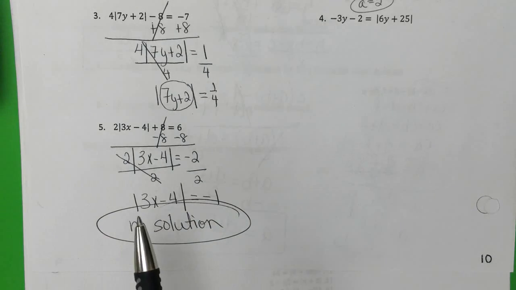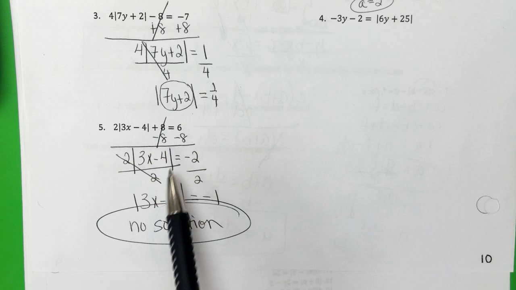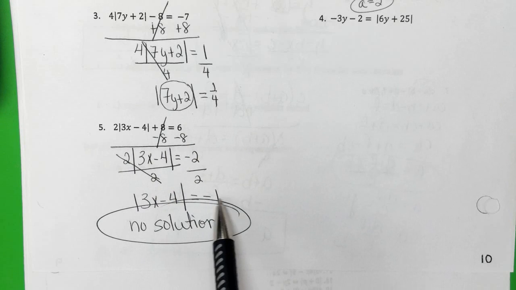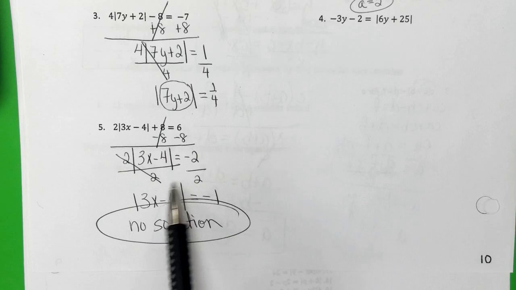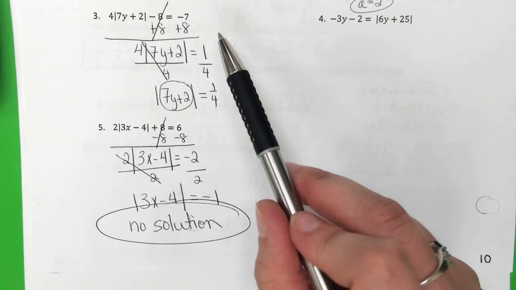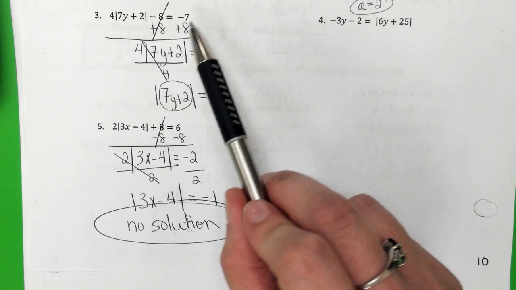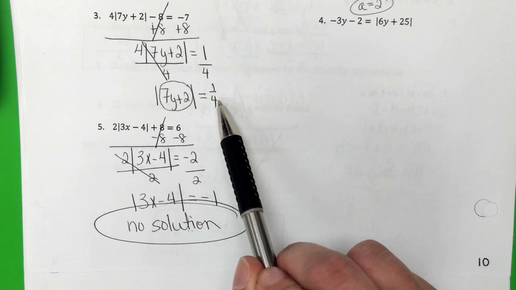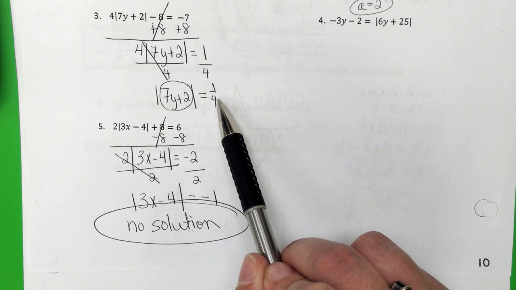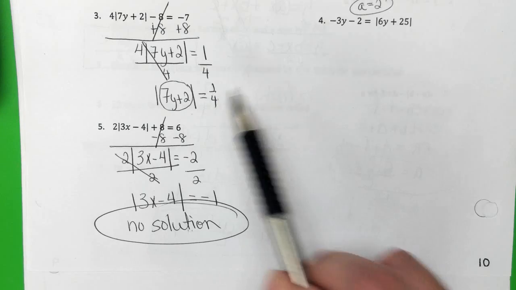Alright, but look guys, make sure you pay attention to this, okay? Make sure that you have solved this problem out. Make sure you have done it to where the absolute values are by themselves before you call it that. Why? Because look at number 3. Number 3 was equal to a negative, right? But what happened when we got the absolute value by itself? It was equal to a positive, right? Y'all okay? Alright, then we're going to do number 4.